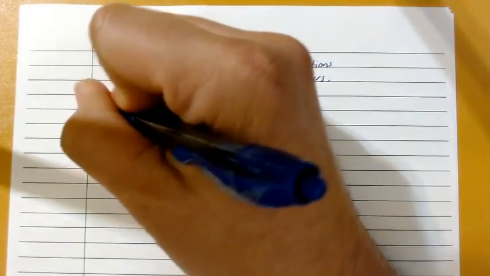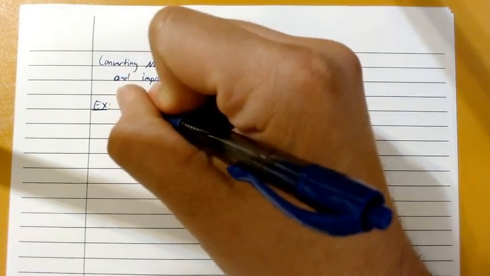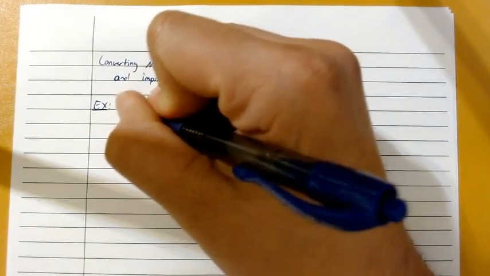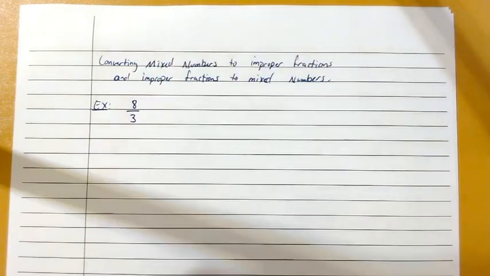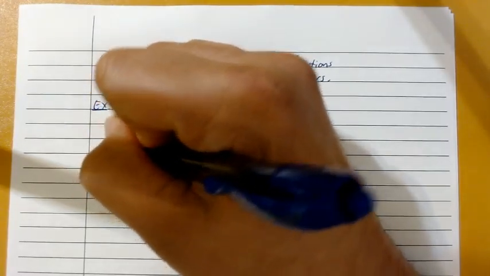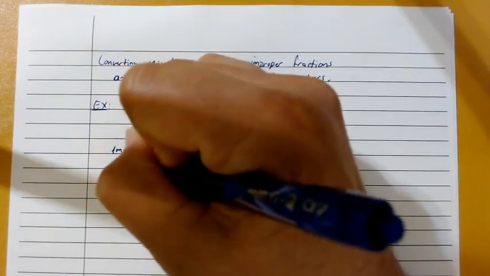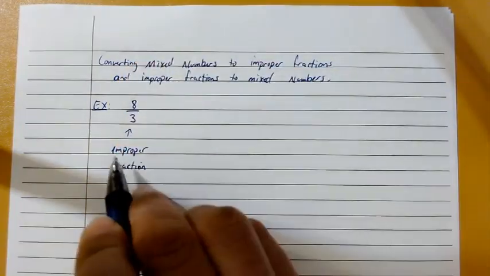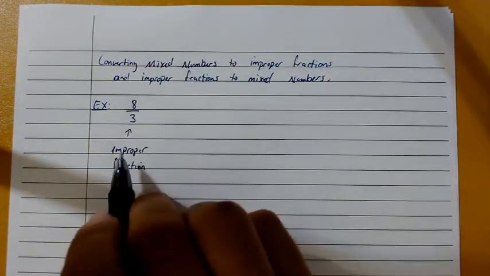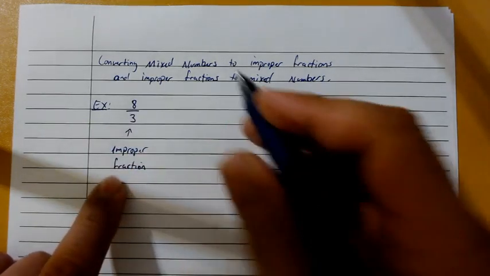So for example, let's go ahead and take eight thirds, and we're going to write that as a mixed number. So remember, this is an improper fraction because the numerator is greater than the denominator. And again, it's just a name. There's nothing wrong with this kind of fraction. But if you want to write it as a mixed number, here's how you do it.